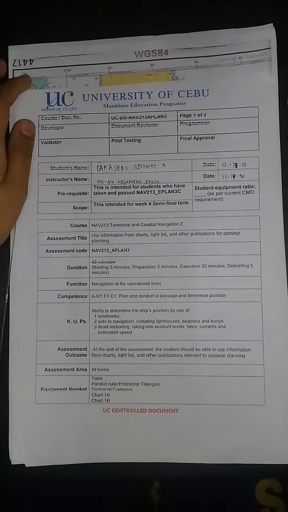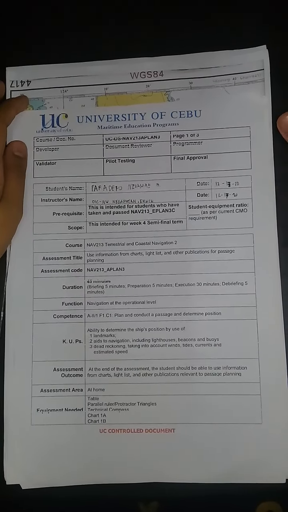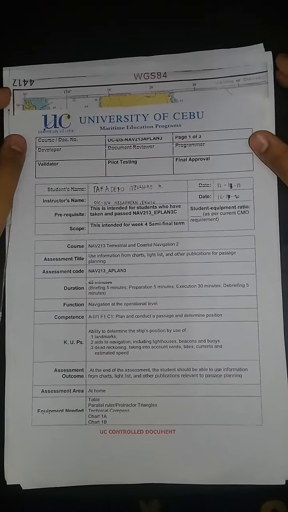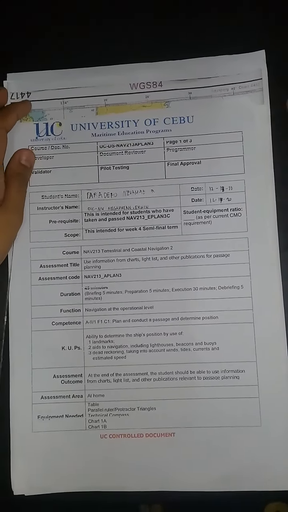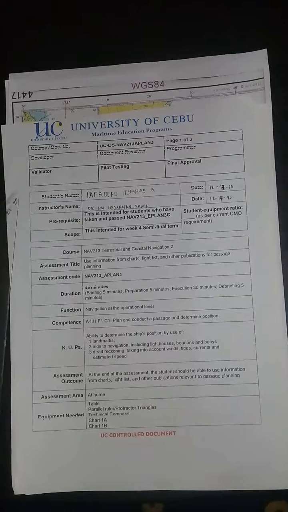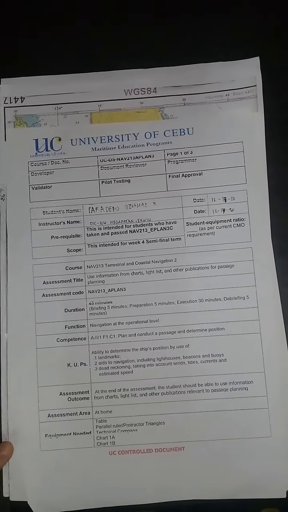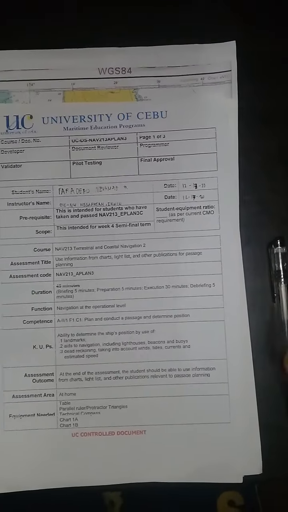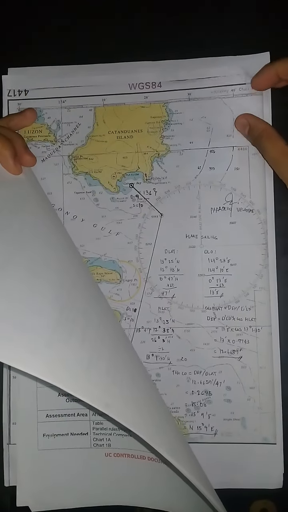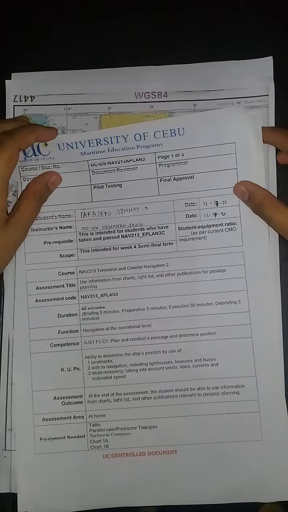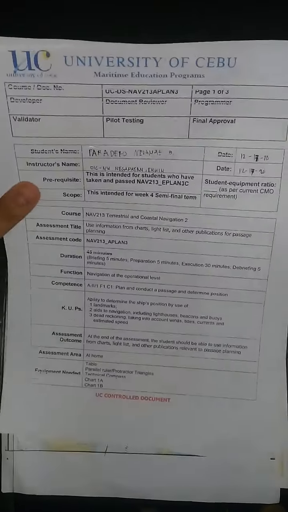So this is plan 3A. Our equipment needed is the table, parallel ruler or protractor, triangles, the technical compass, chart A and chart B. So let's proceed to the scenario.